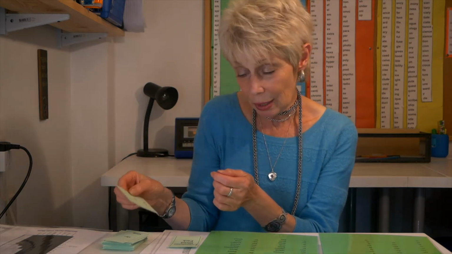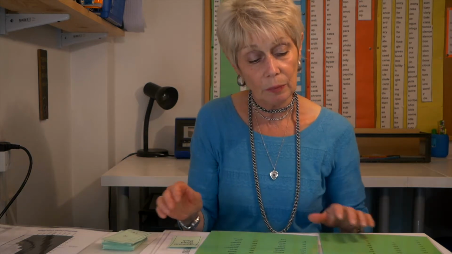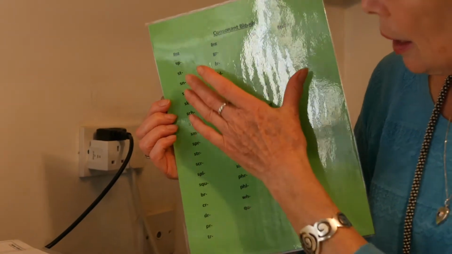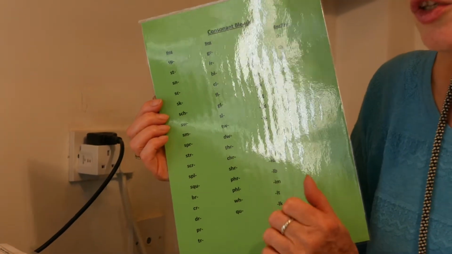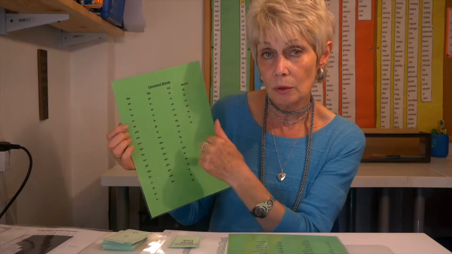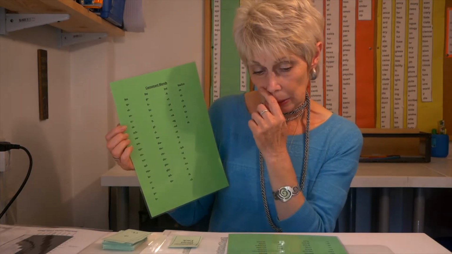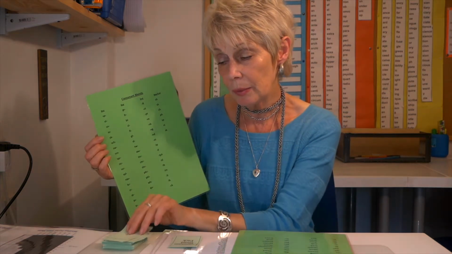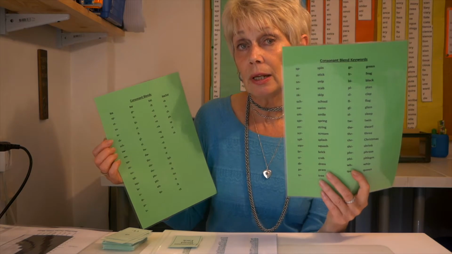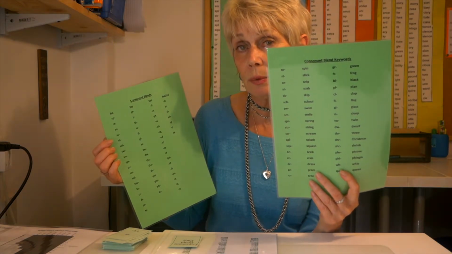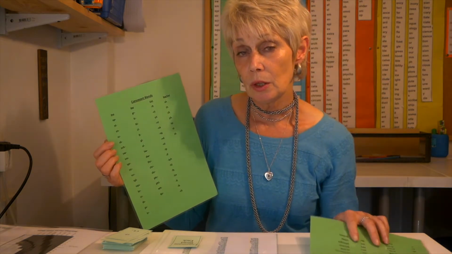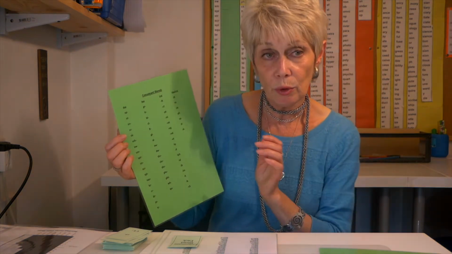Now, what you can do if you don't want to use a flashcard system is to use this sheet method. On this particular sheet, everything that is in this pack is present. So we've got 58 consonant blends all listed. Because each card has a keyword on the back, there's another sheet that has that information. So you've got all the separate individual consonant blends with their individual keywords. So the system is relatively straightforward.